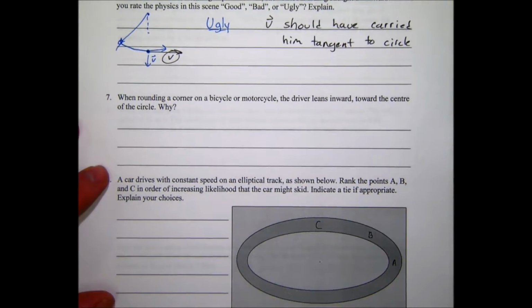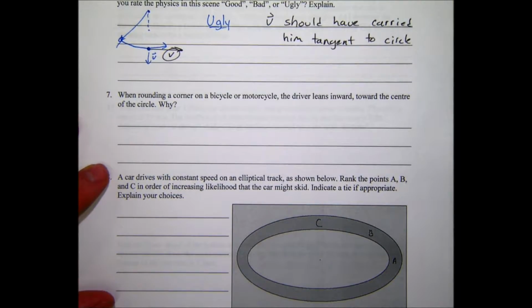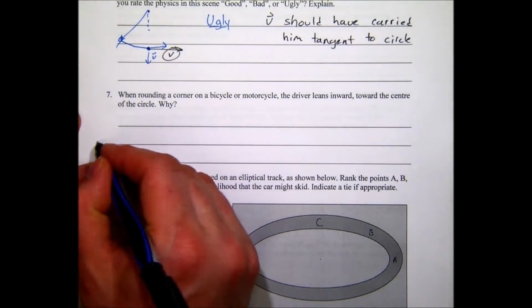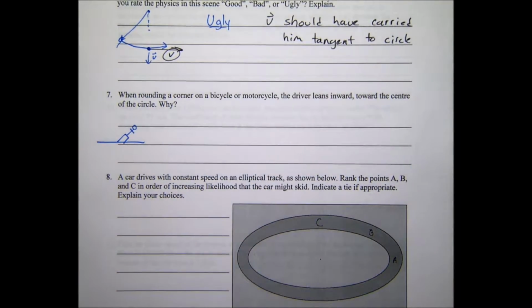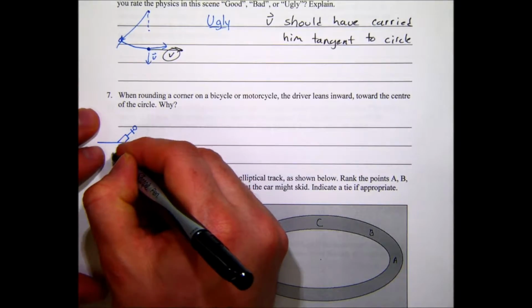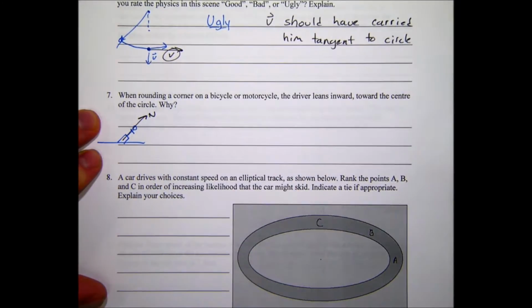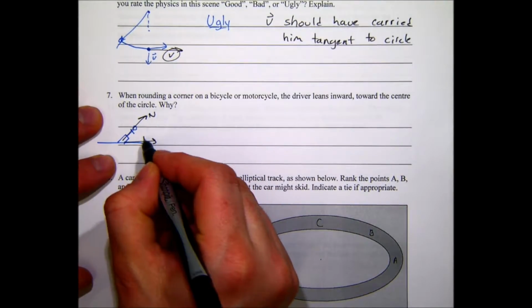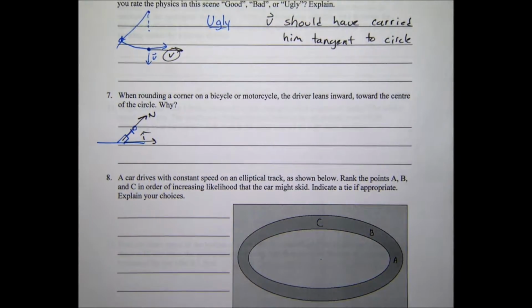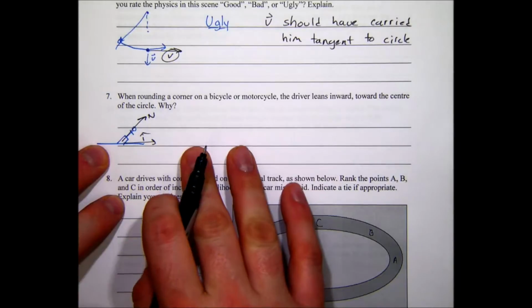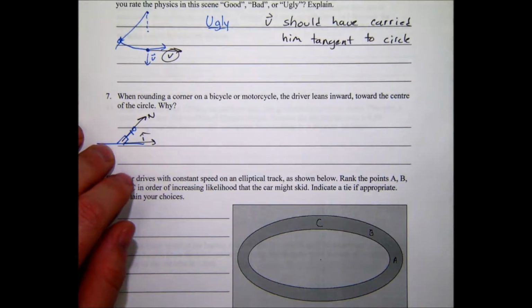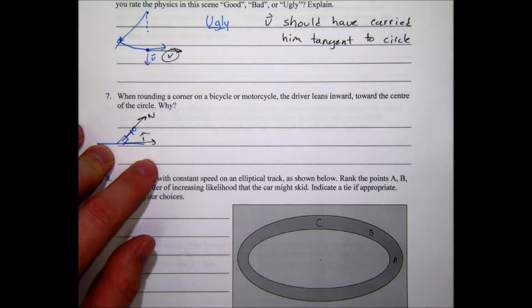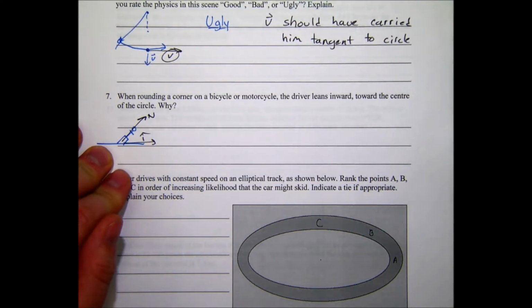When rounding a corner on a bicycle or motorcycle, the driver leans inward towards the center of the circle. Why? So you have a bike kind of leaning inwards. And what is happening now is the normal force is going to be pushing equal and opposite backwards from how they're applying their force. There is a horizontal component of that normal force that is pushing towards the inside of the circle. That horizontal part of the normal force that is now being applied inward is that much less horizontal force that the friction needs to apply on the wheels.